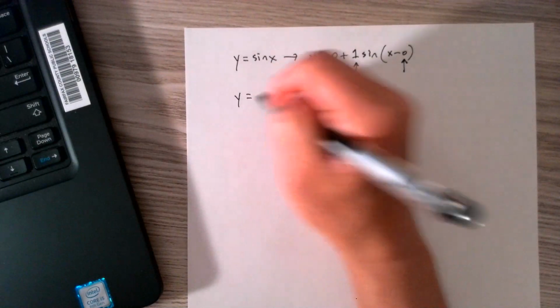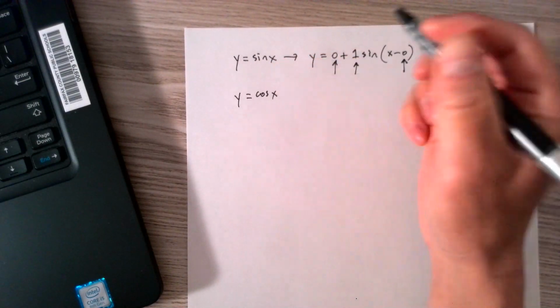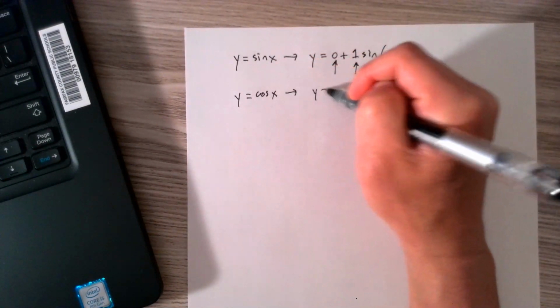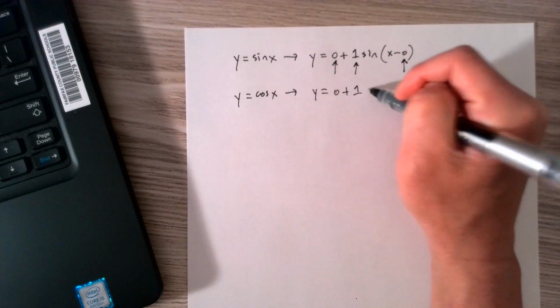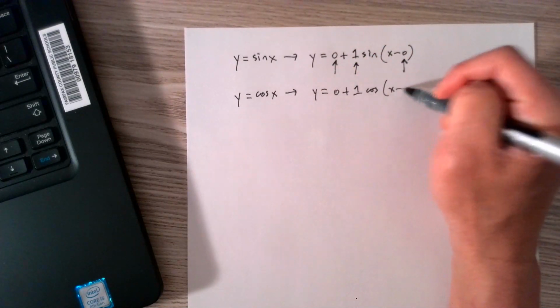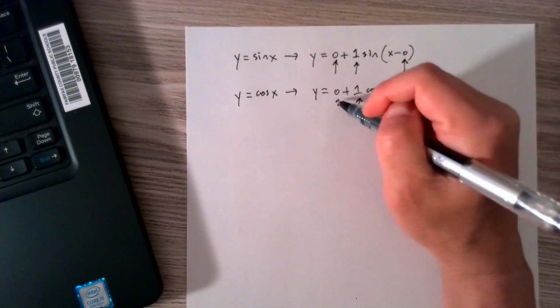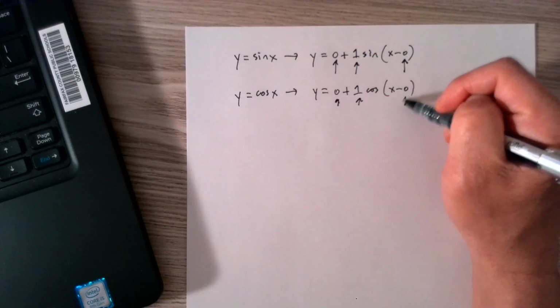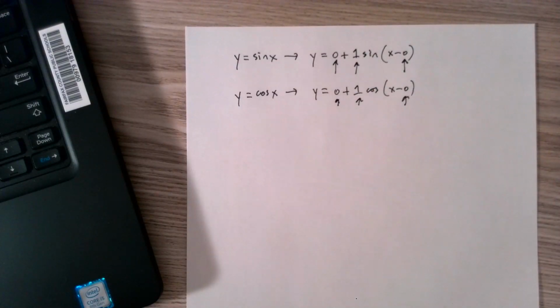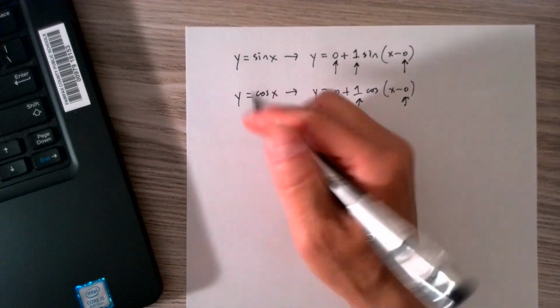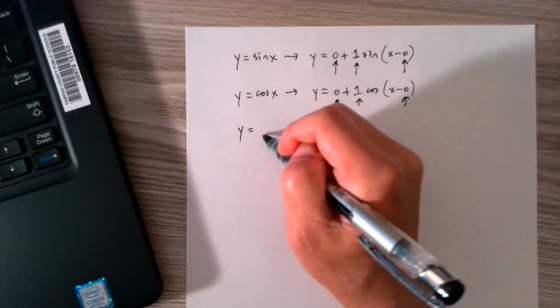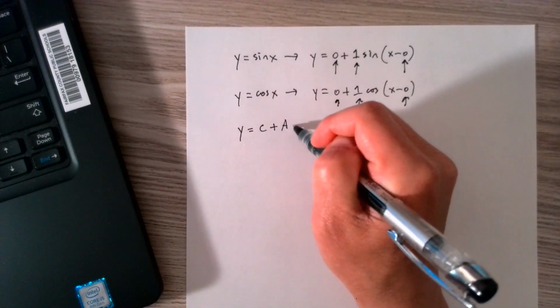Also, with cosine, I can also write that as this. And likewise, if I change any of these values, the graph of the sinusoidal will change in the same manner. So what do these values do? Well, here's the general form.